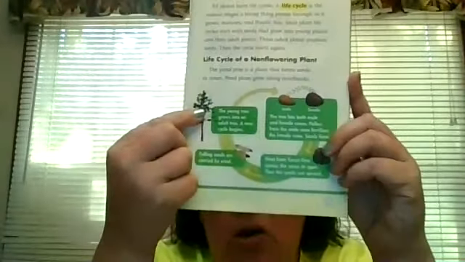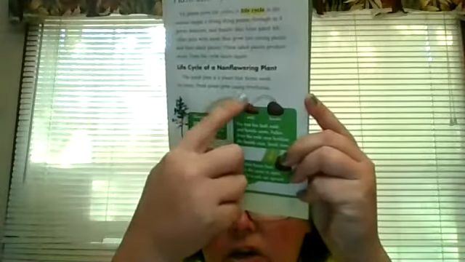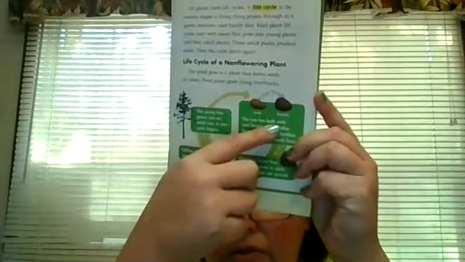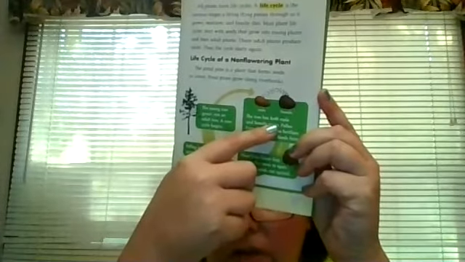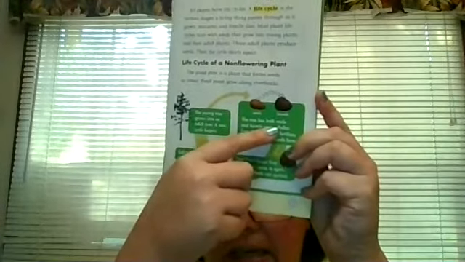Falling seeds are carried by wind. And then moving to the last one. The young tree grows into an adult tree and a new cycle begins because the adult tree then produces cones that complete the cycle so that it can start again with the cones having seeds.